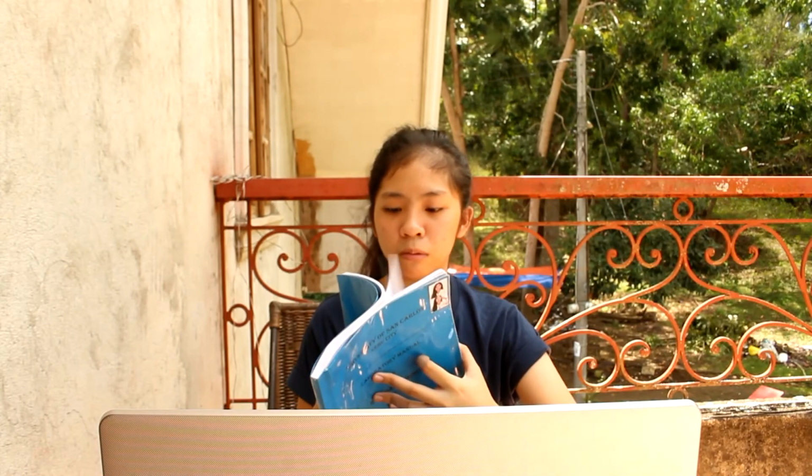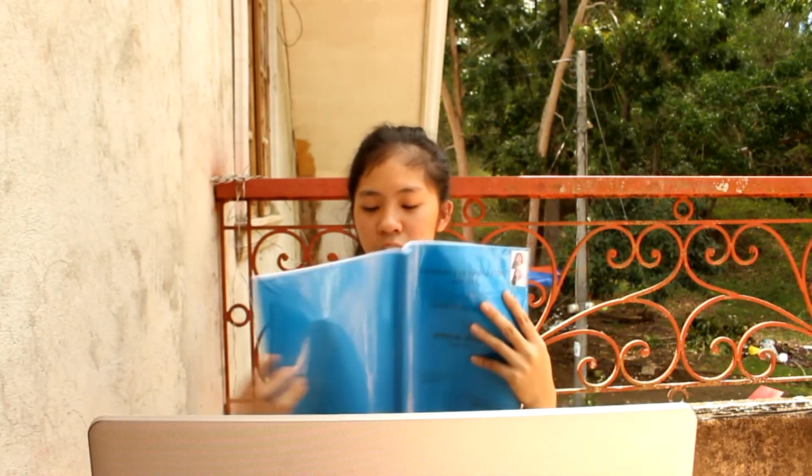Okay, so that's it so far. It's very short, but if you were doing the experiment, I think it would have taken longer. But yes, we were only tasked to talk about the different parts of the throat and the respiratory system and breathing and respiration.